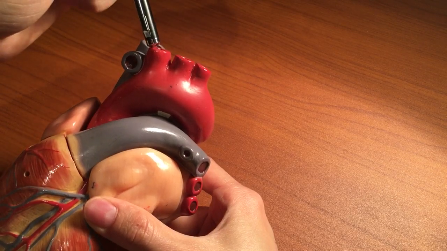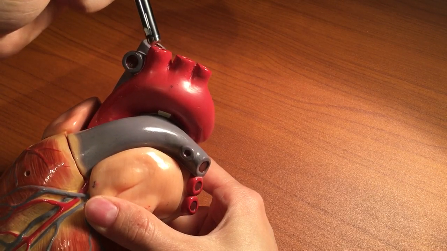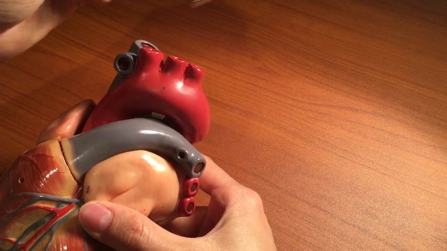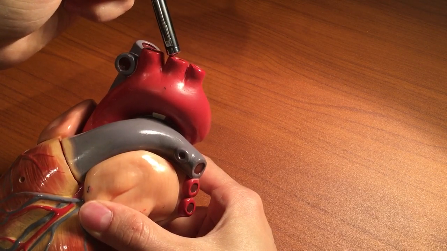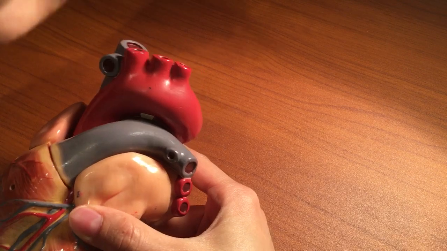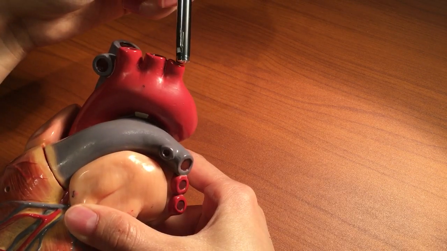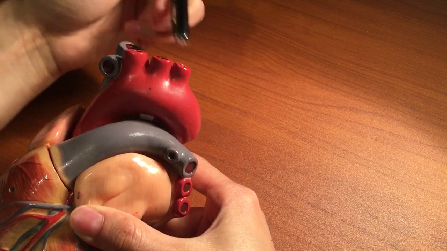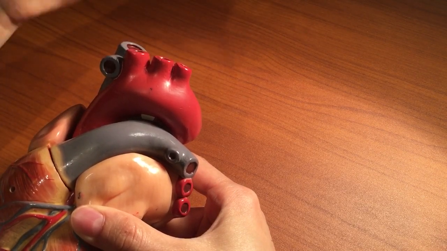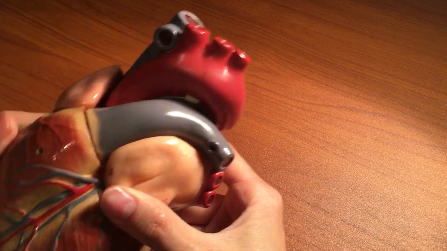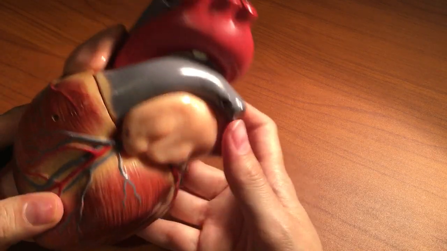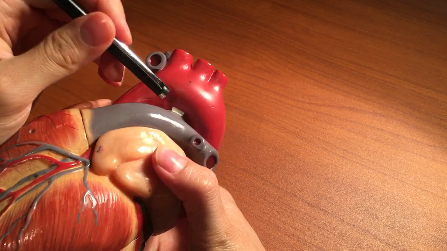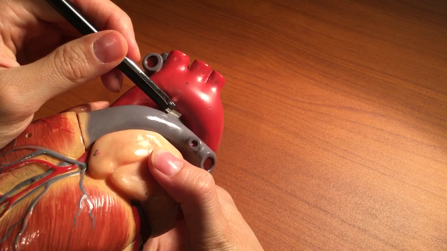The first one is the brachiocephalic artery. This is the only brachiocephalic artery in the human body. This one is going to be the left common carotid artery, and this is the left subclavian artery. Keep in mind that again, these are cut, otherwise they would branch and go to different parts of your body. This little white structure that you see here, this is the ligamentum arteriosum.